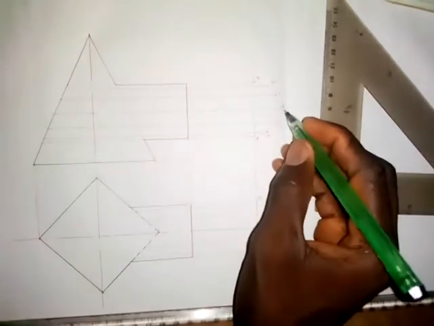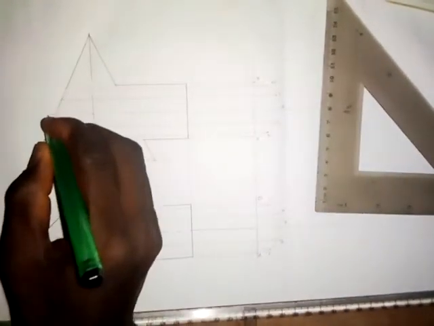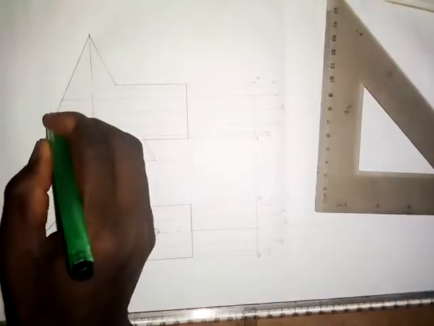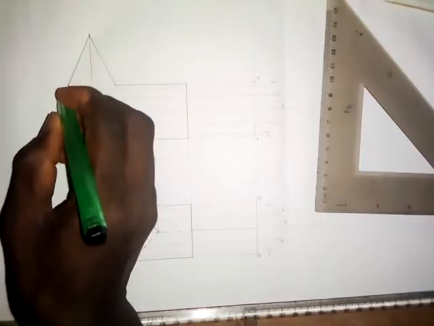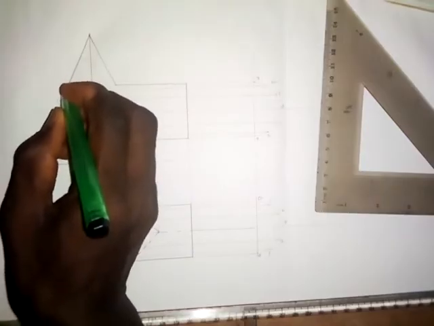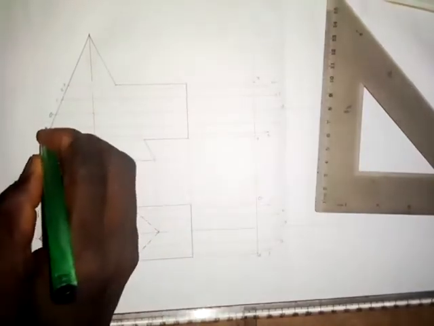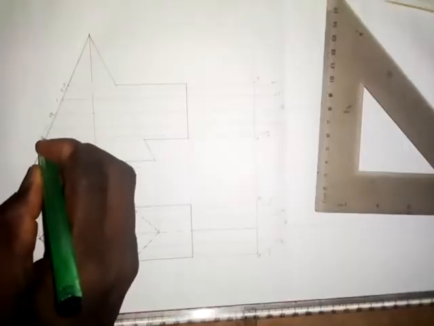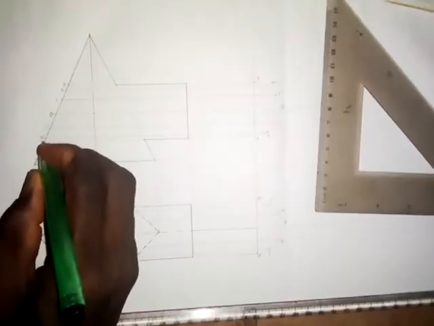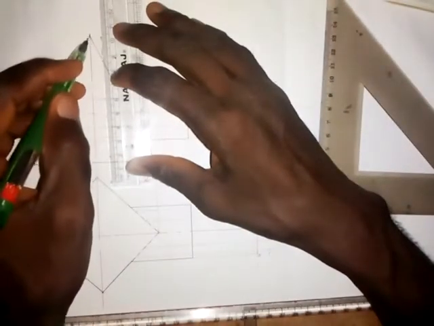Okay, so that's it. So we make it with short dashes line. Now, the next thing that we are going to do is number this. Following this numbering, this is 0, then this is 1, this is 2, and this is 3. This one I will call 1 prime, this will be 2 prime, and this will be 3 prime.